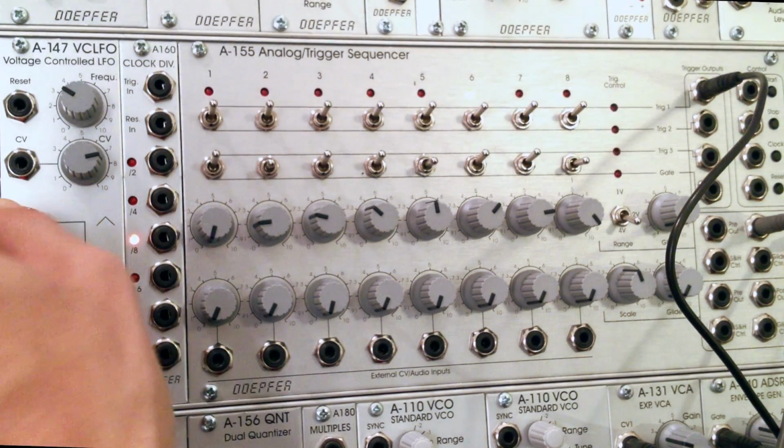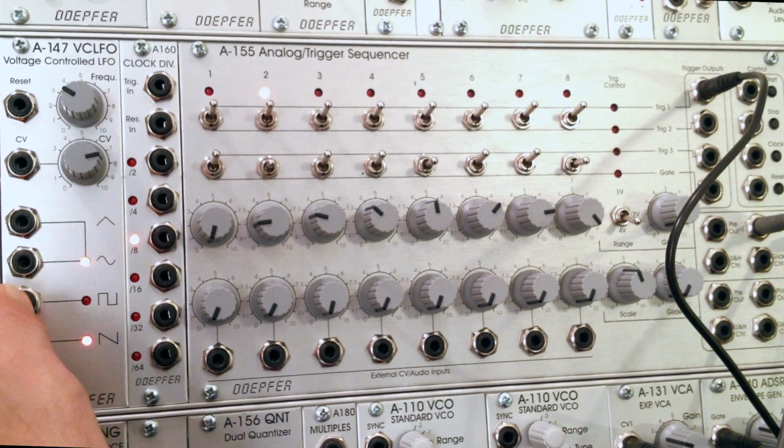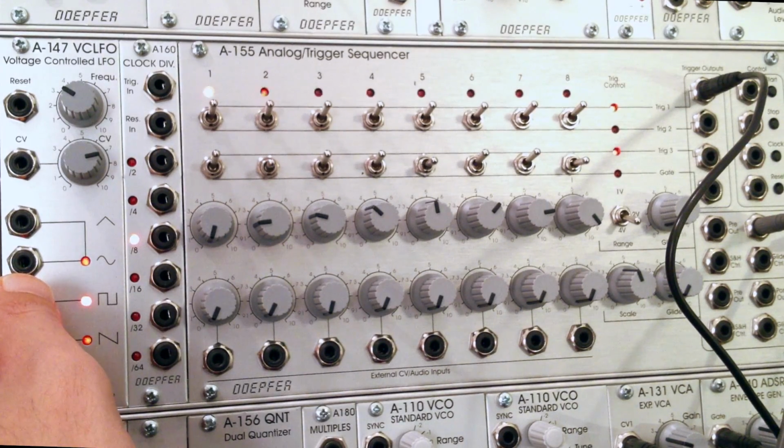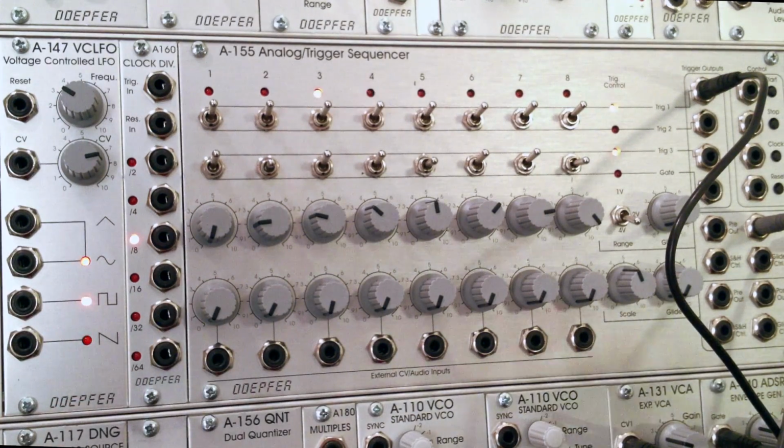Okay. And just as a test, why don't we unpatch that and try the square wave. Almost just like an on-off kind of thing. Okay, so I'm going to unpatch that. So that was our clock being modulated.